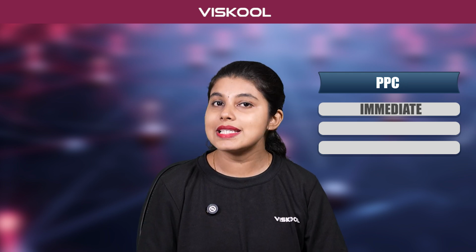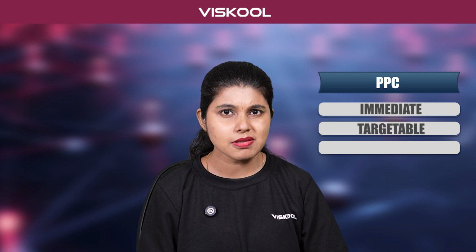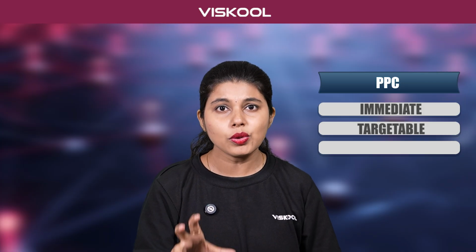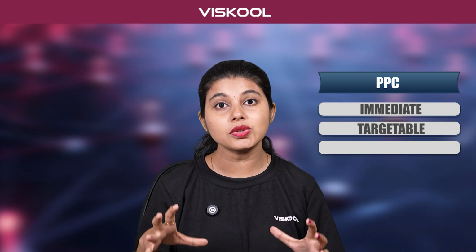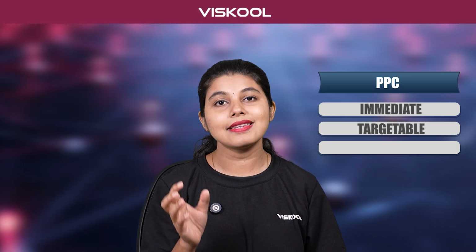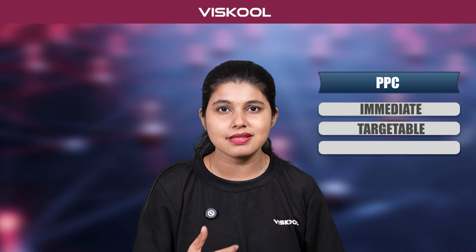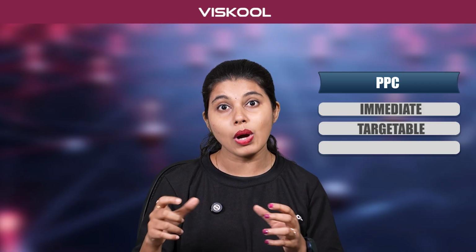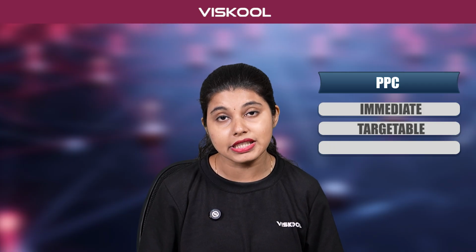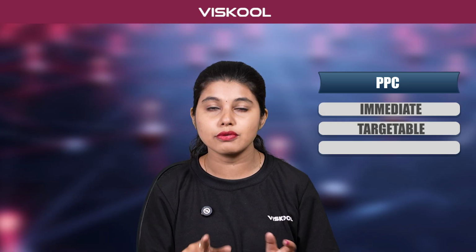The second one is targetable. Targetable means you can target the proper kind of audience. If you have a pizza restaurant, you want to target only the people who like pizza. So in the advertisement, you can add pizza interest, or target people who actually search for pizza delivery near me or pizza delivery under 5 kilometers.